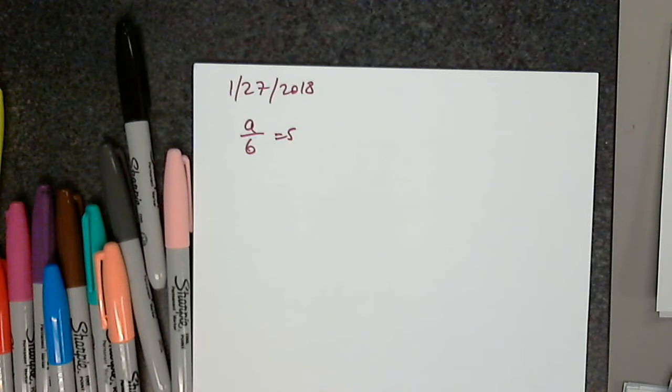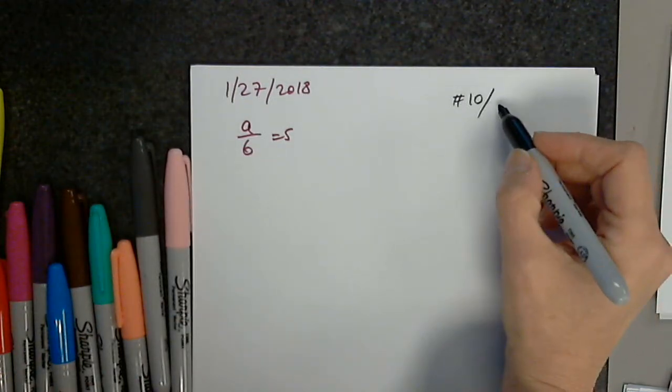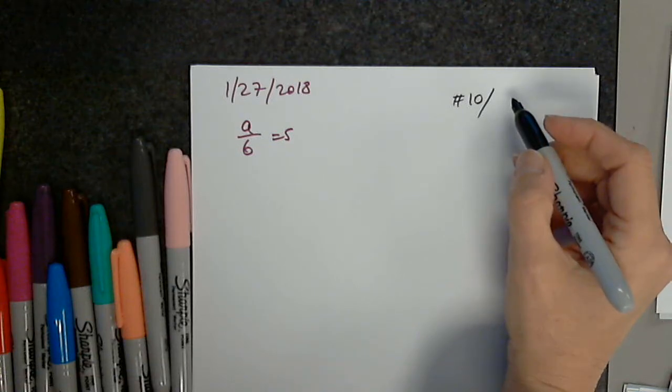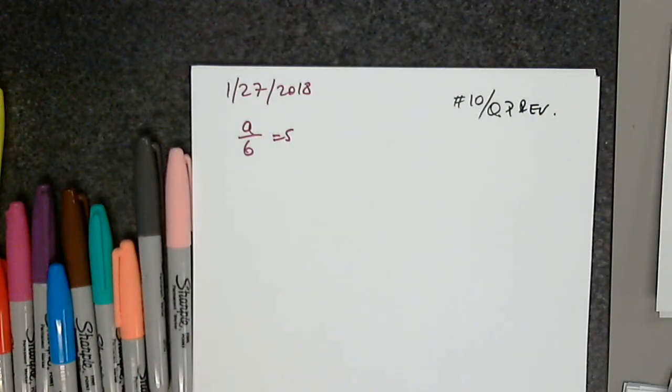And the other topic, the third one, was order of operations. So do we have any questions on those? Are we okay with fractions, order of operations, and evaluating expressions? I have a question for fractions. It's number 10 on the quiz preview. So you have it up there and we can copy it, correct? Good. I would like to finish this before we look at that question.